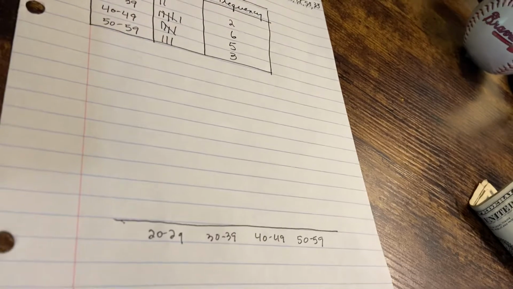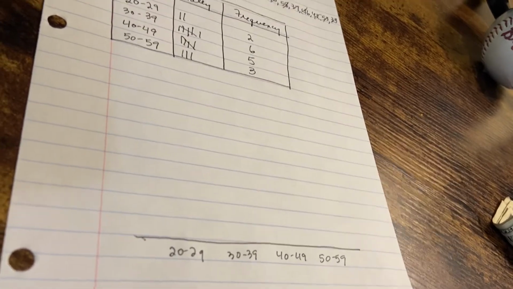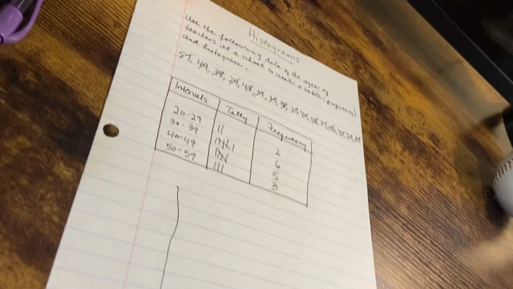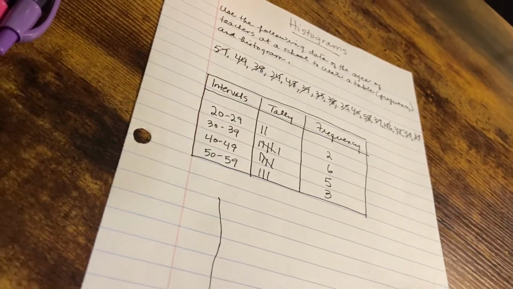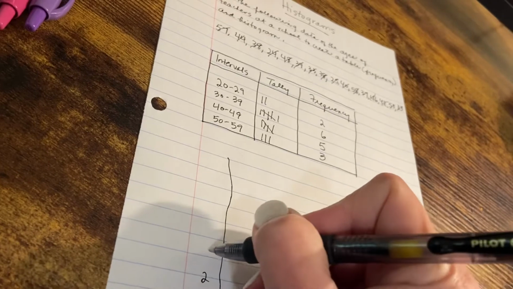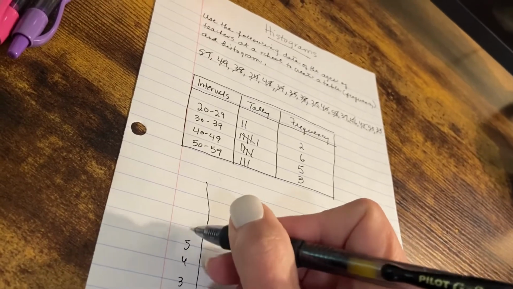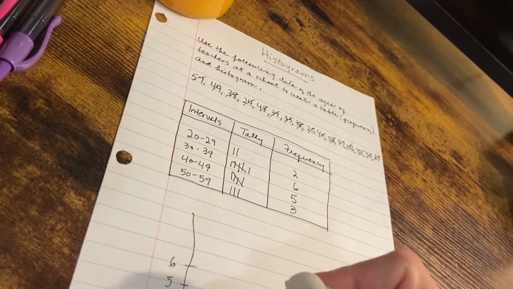My bars will probably be pretty wide since I've spread these out, because in the histogram, the bars should touch. And then on the vertical axis, I'm going to denote the frequencies. So it looks like we go from 2 to 6. So I'll go ahead and just start at 0. 0, 1, 2, 3, 4, 5, 6.